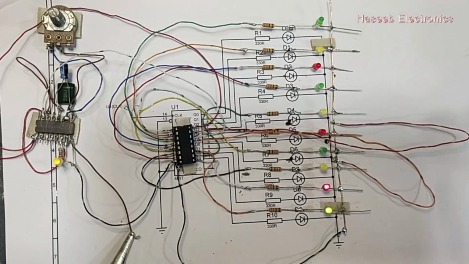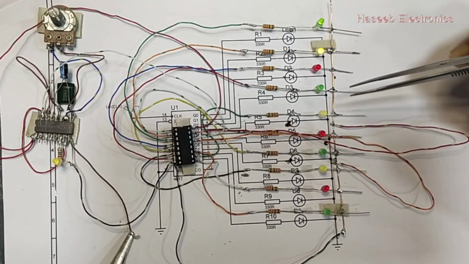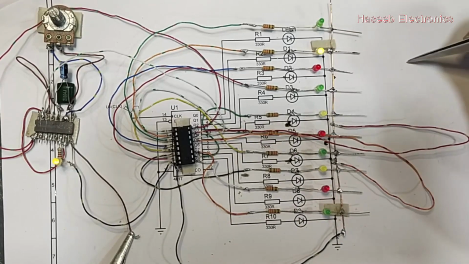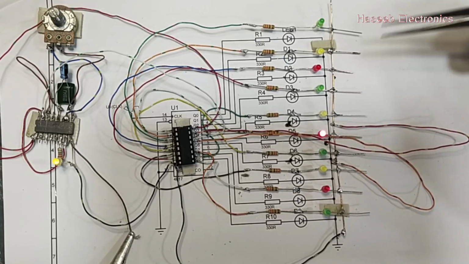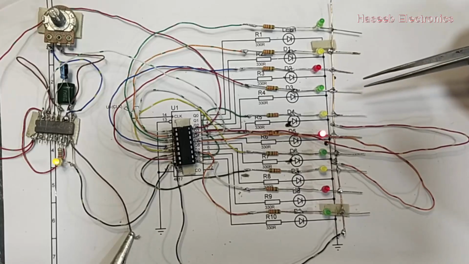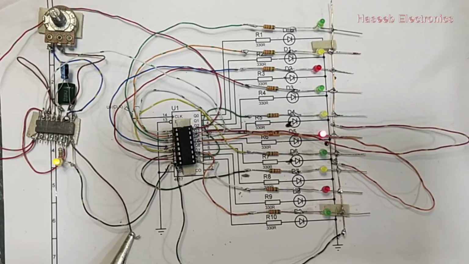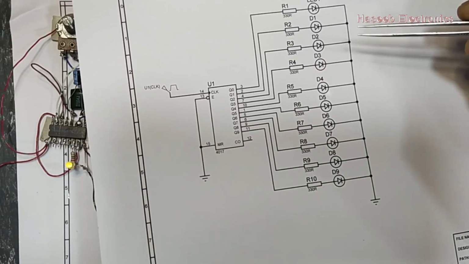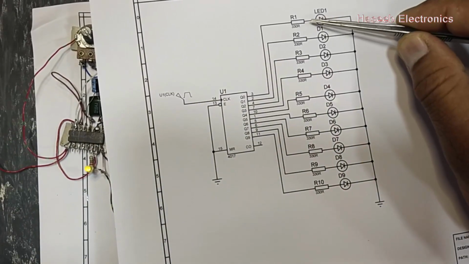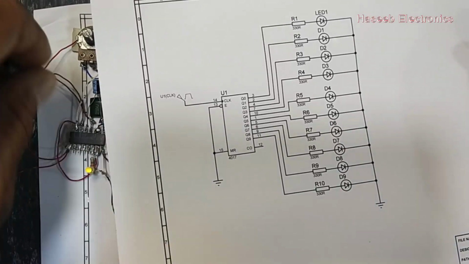In this video we are going to discuss this practical circuit design for CD4017. It is not just only for driving LEDs. Basically it is a decade counter. The frequency pulse applied at pin number 14 will shuffle the output at each cycle.